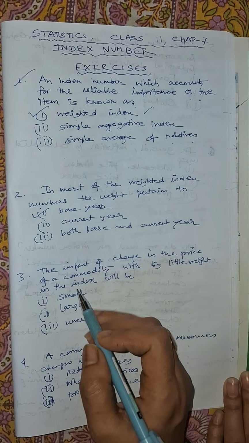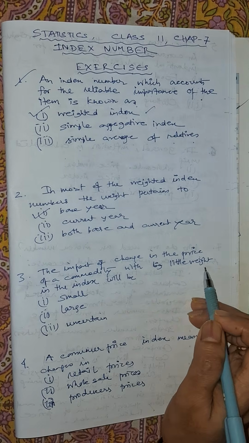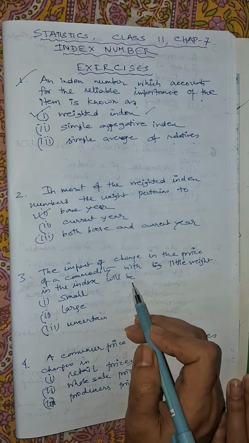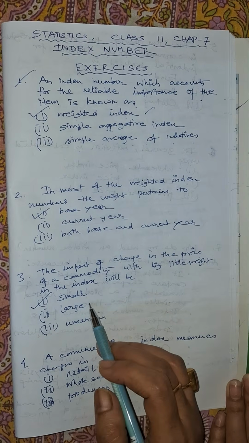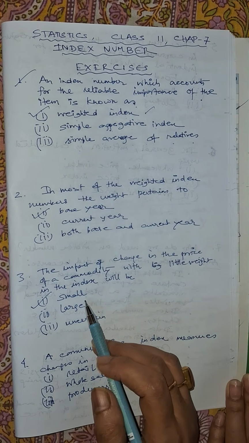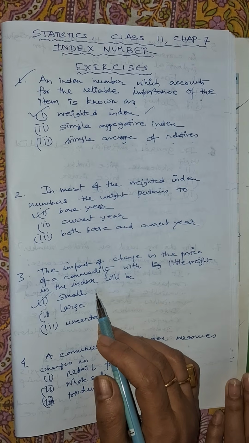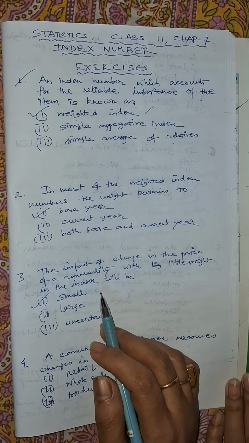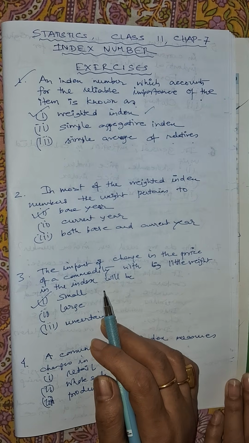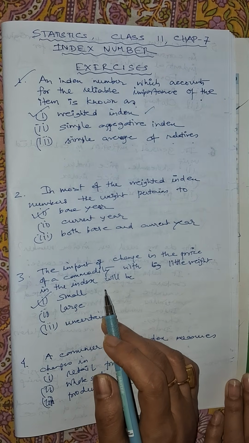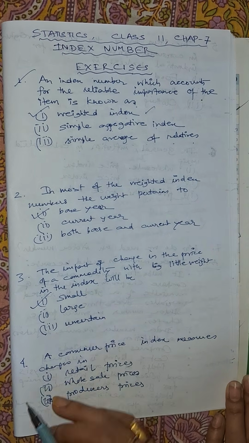The third question is what? The impact of change in the price of a commodity with little weight in the index will be, the answer will be what? Small. So the option small, which is the first option, will be the correct option. Why? Because a commodity with a small weight has less importance. Therefore, even if price changes significantly, its effect on the overall index will be very small. So this will be the right option.